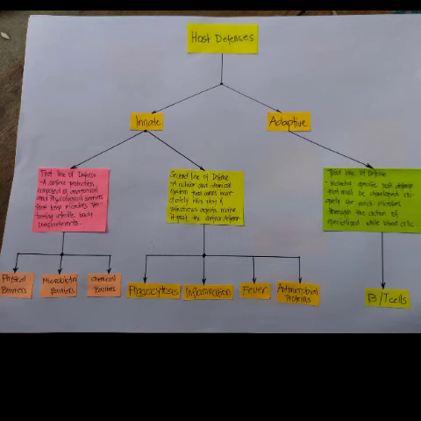The cytotoxic T cells bind the infected cells and secrete cytotoxins that induce apoptosis, or cell suicide, in the infected cell, and perforins that cause perforations in the infected cells. Both of these mechanisms destroy the pathogen in the infected body cells.